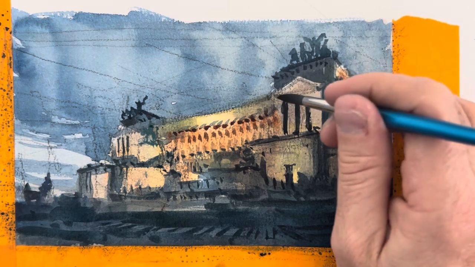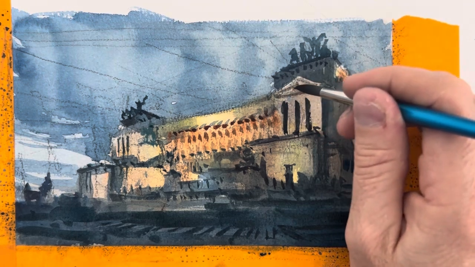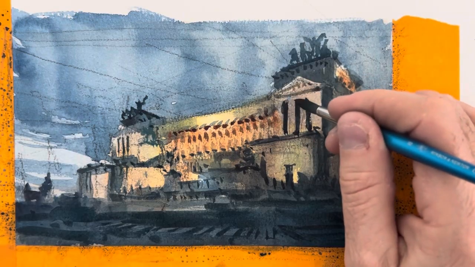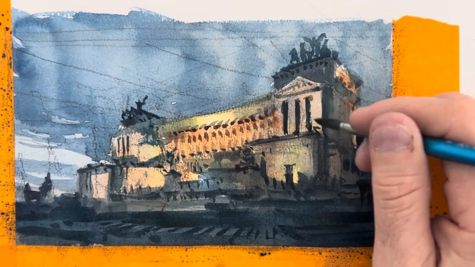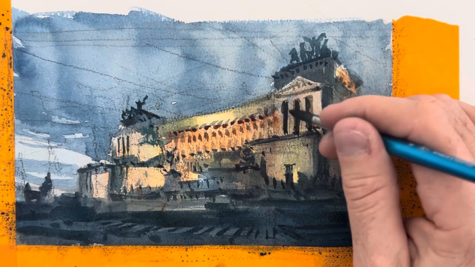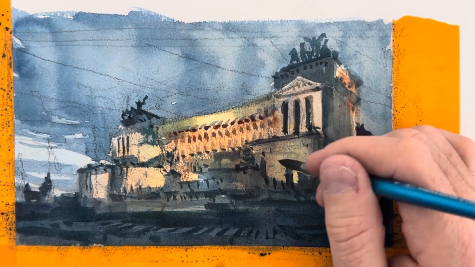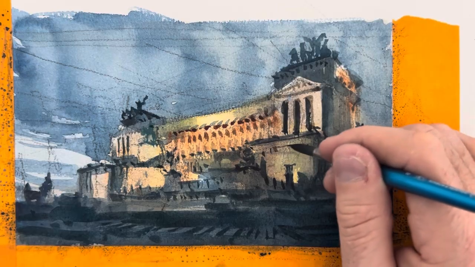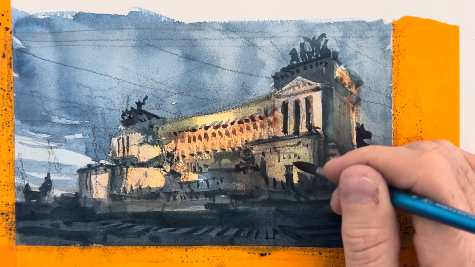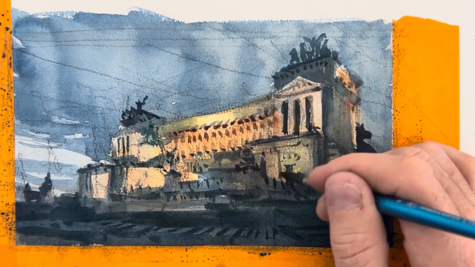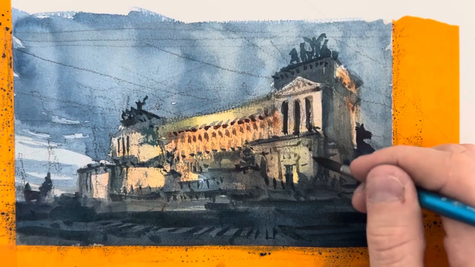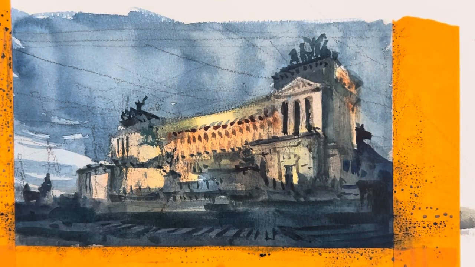Now I'm gonna care a bit more about the details, but not the obvious detail, the things that are gonna bring like a second level of reading. The thing that you don't see at first sight, but at the second one you say, oh wow, okay, he did that. Interesting.